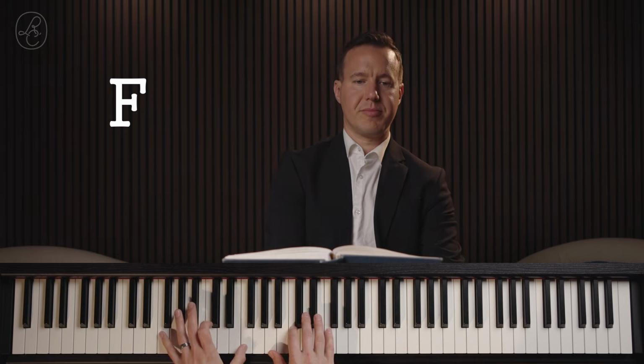Okay, let's go to a hymn where we can apply this that's in a different key. Let's go to When I Survey the Wondrous Cross. So this hymn, across basically all the hymnals I've seen, is in F major.